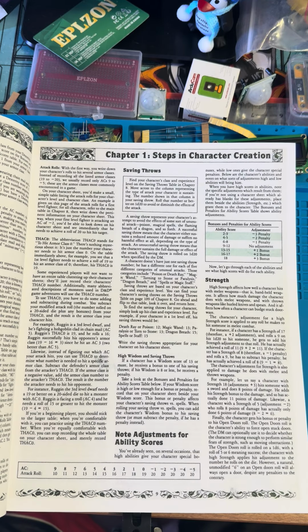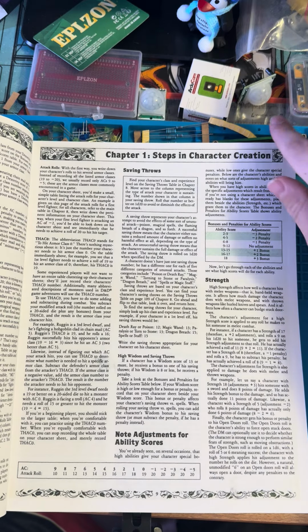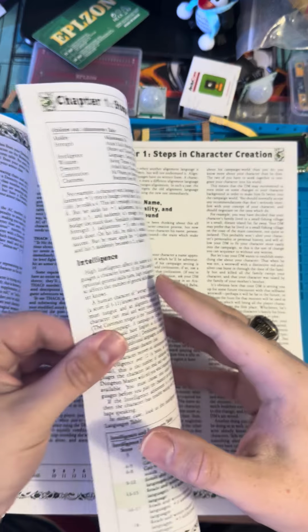Finally, the character gets his bonus or penalty to his open doors roll. The open door roll is the character's ability to force open a stuck door. The DM can optionally use it to decide whether the character is strong enough to perform similar feats of strength, such as moving obstructions. The open door roll is on a 1d6 with a roll of 5 or 6 meaning success. The character with high strength applies adjustments to the number rolled on the die. However, a natural, unmodified 6 on an open door roll will always open a door, despite any penalties to the contrary. It's like a crit, kind of.